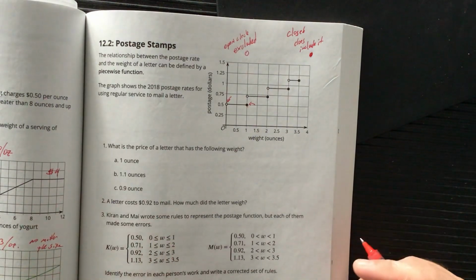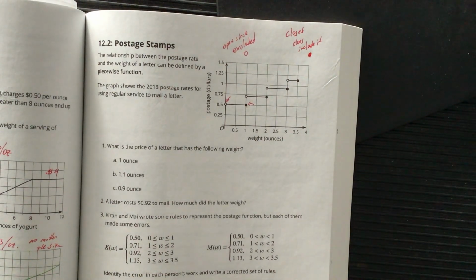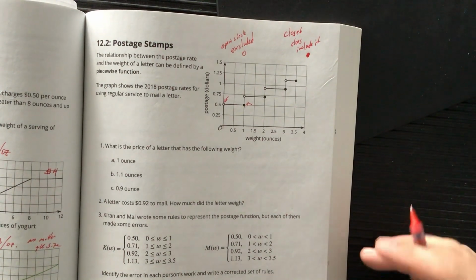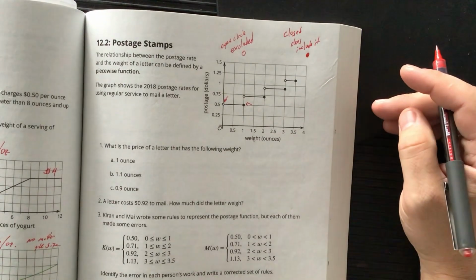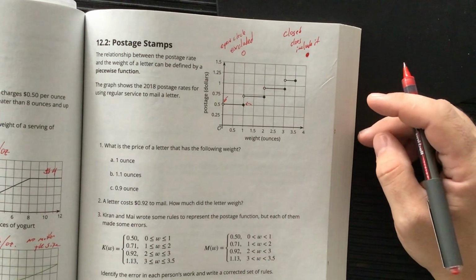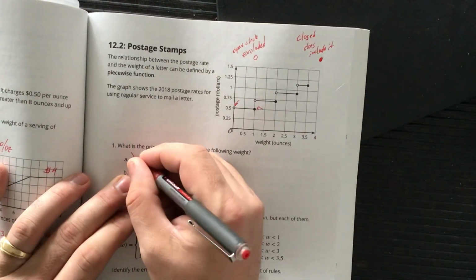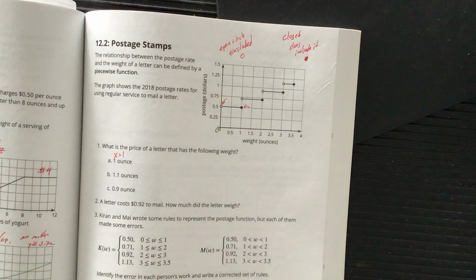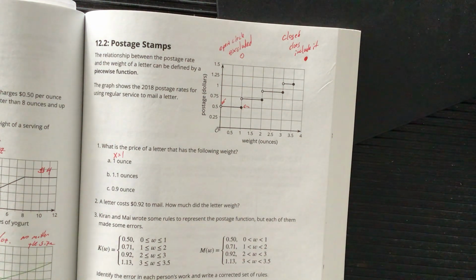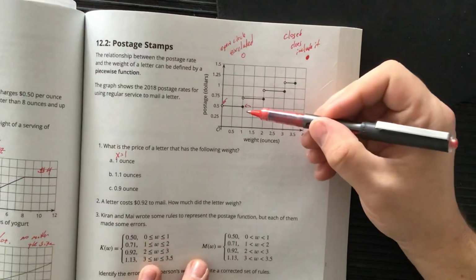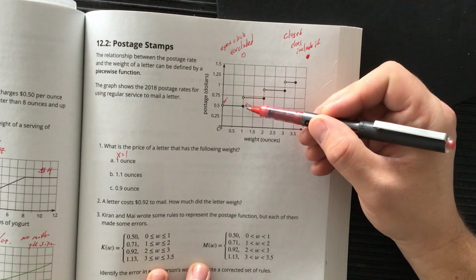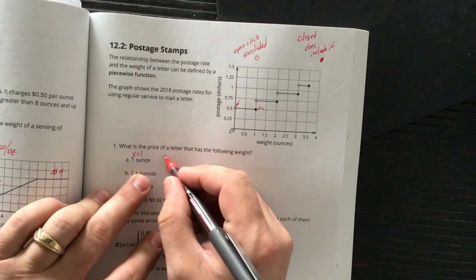All right, so let's see if we can answer the question. Now be careful, watch open or closed circles. What is the price of a letter that has 1 ounce? So x equals 1 is what that means. Which piece of my graph is that a part of? How much then? 50 cents. Yeah, so 1 is included here. That's why it's important to not get the circles mixed up. It is not included here. It's got to be the first one. So that is 50 cents for that letter.